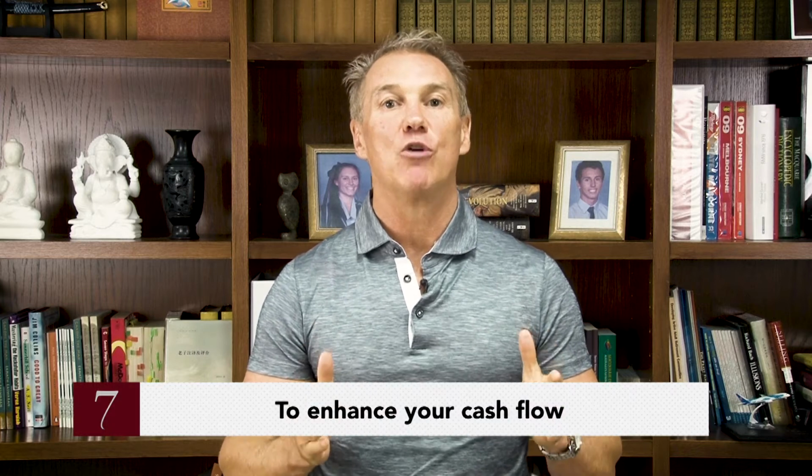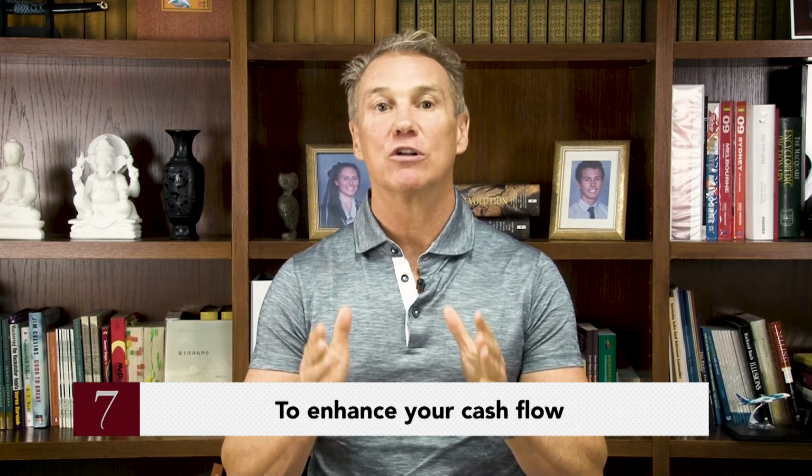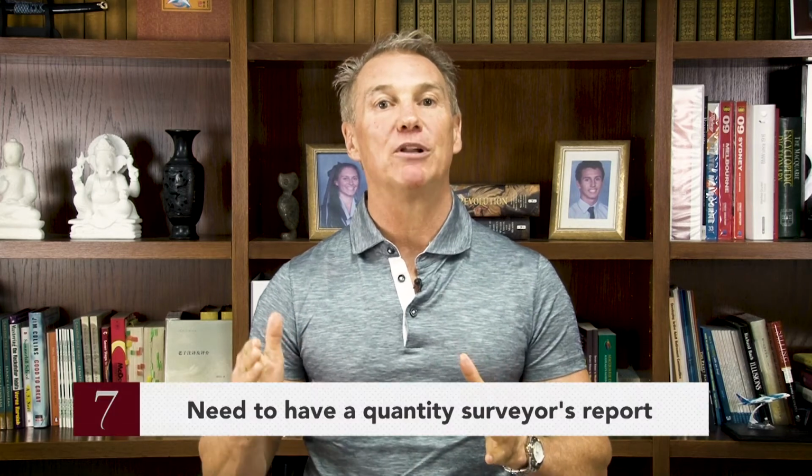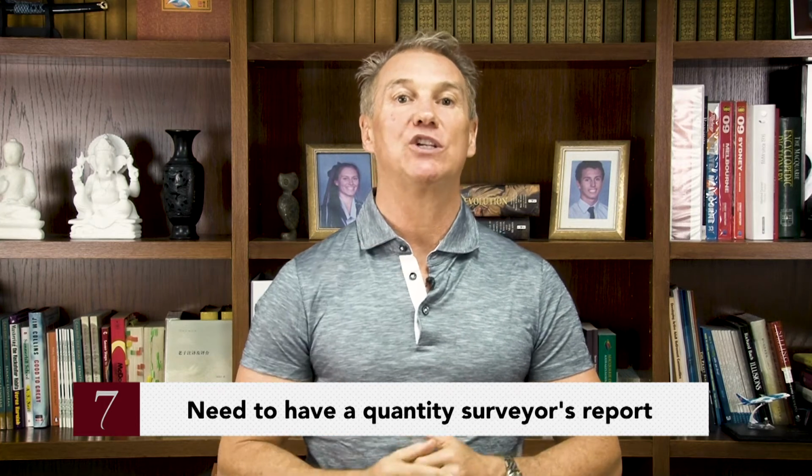The most important point of depreciation in general is that it's only a strategy for tax deferment to enhance your cash flow, not tax avoidance. You can't properly ascertain its value until you get a quantity surveyor's report.